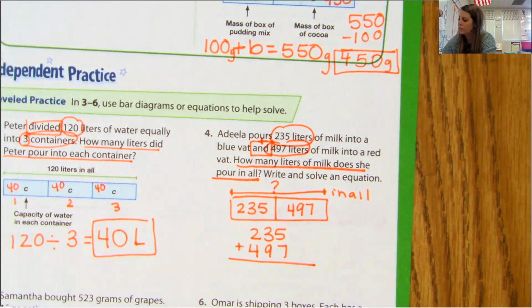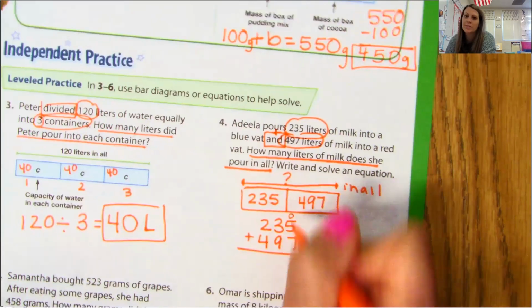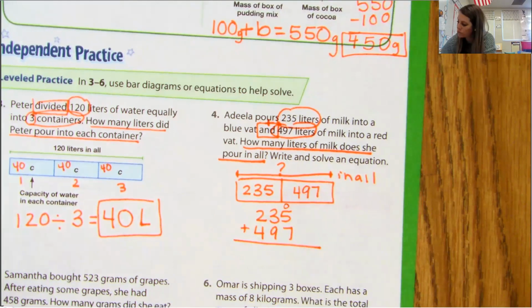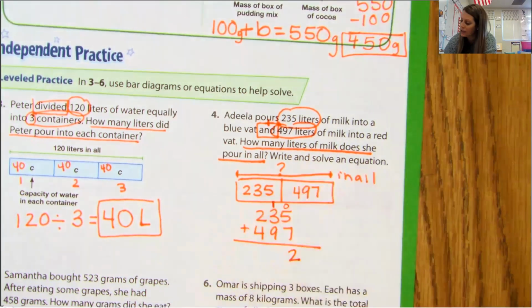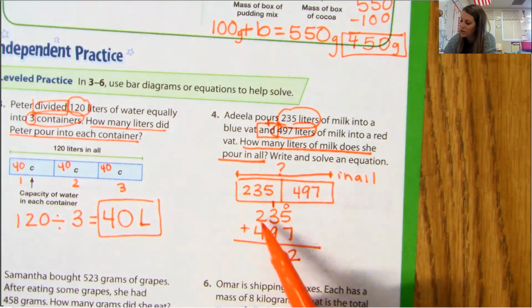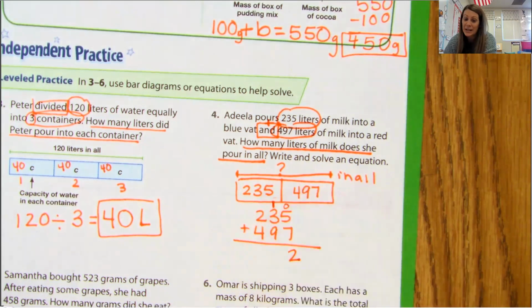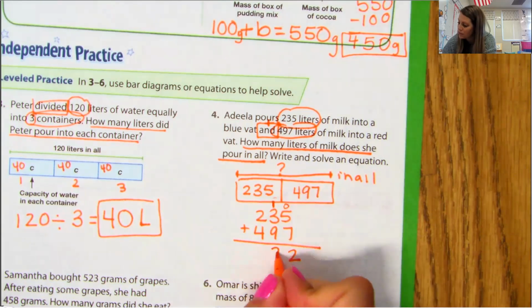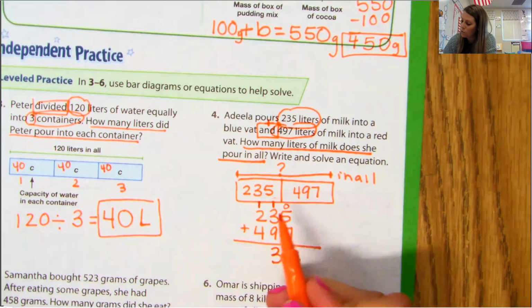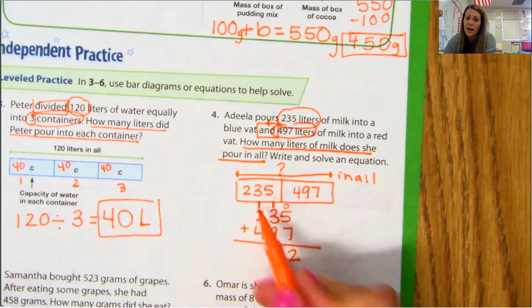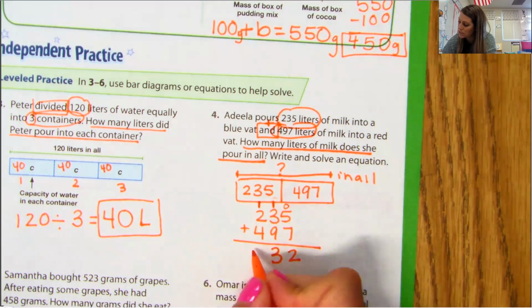All right, so if we start with our ones, we know 5 plus 7 equals what? It equals 12. Put down the 2 and we carry the 1, okay? I like doing 9 plus 1 equals what? 10. And then 10 plus 3 equals 13. Put down the 3, carry the 1, okay? 4 plus 1 equals 5, plus 2 more equals 7.